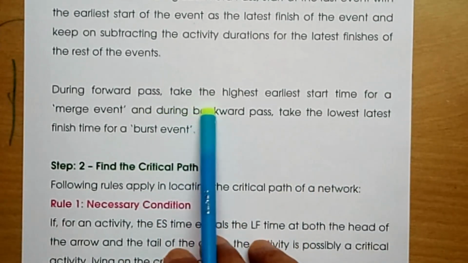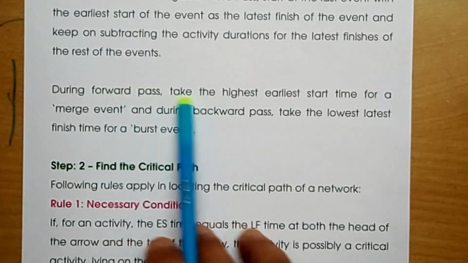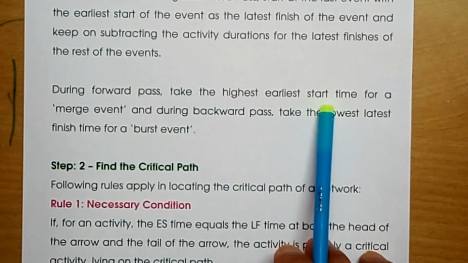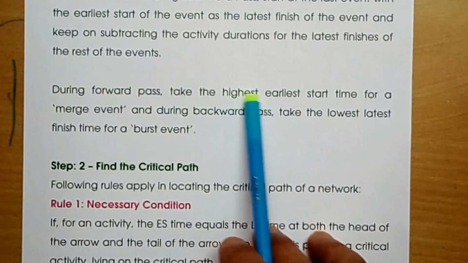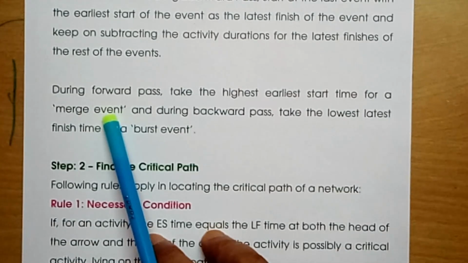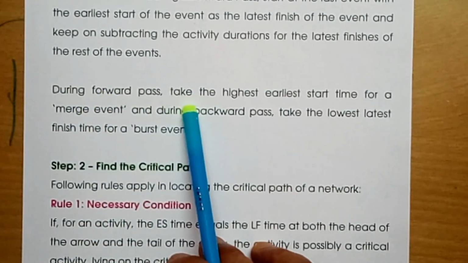During forward pass, I have also explained, take the highest earliest start time for a merge event or merge node.